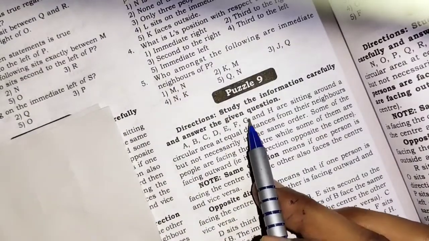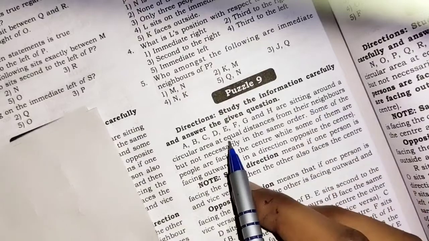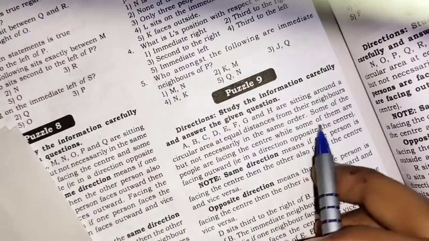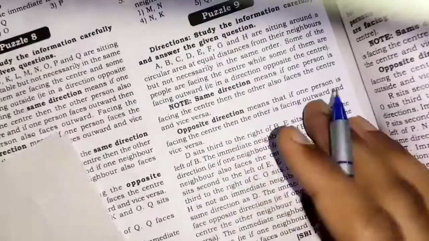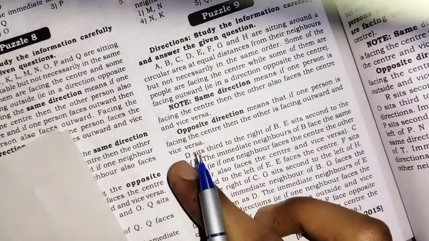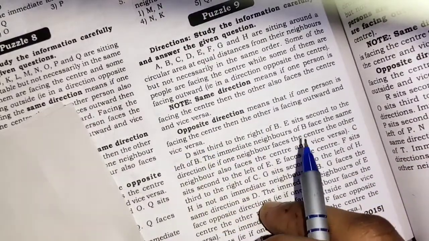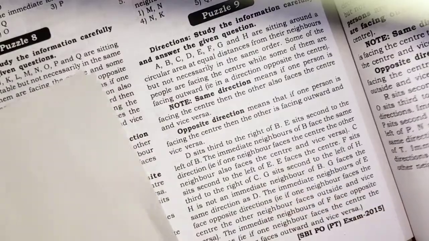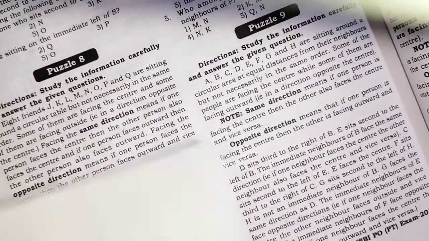So here A, B, C, D, E, F, G and H, 8 persons are sitting around a circular area. Some are facing in, some are facing out, and these are all directions. From here the question starts. So we will note down all the points. I hope you know how to note down the points.